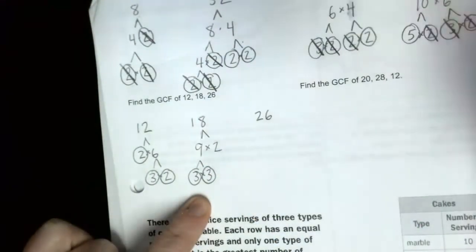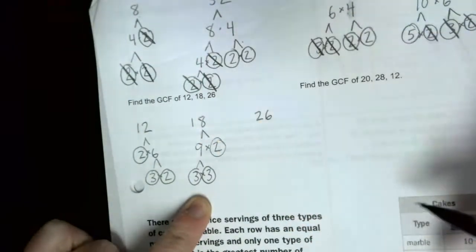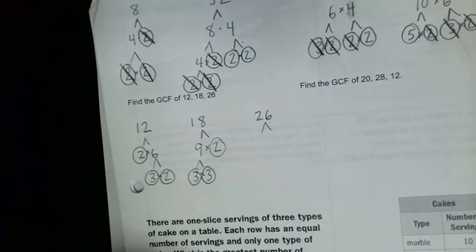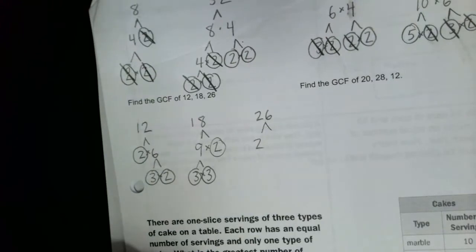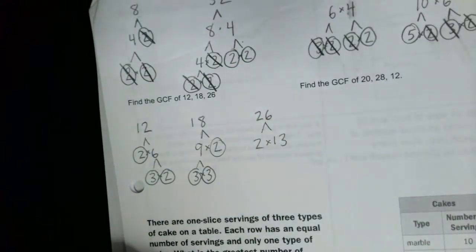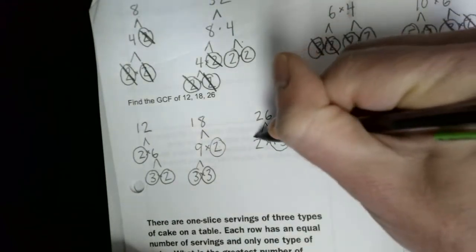This 2 here, we can circle it because you can't break that 2 down. But now we're moving on to 26. Well, 26 is a little tricky. So 26, 2 is definitely a factor because it's even. And the other factor, I believe, would be 13. 2 times 13. Can't do anything with 13. And you can't do anything with 2.